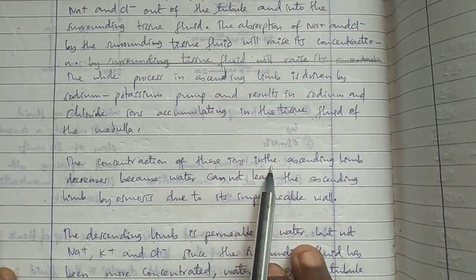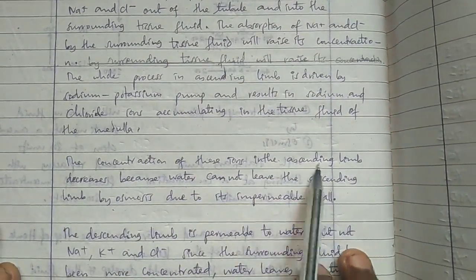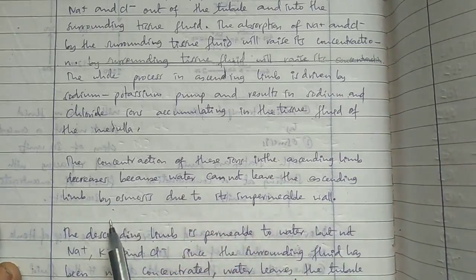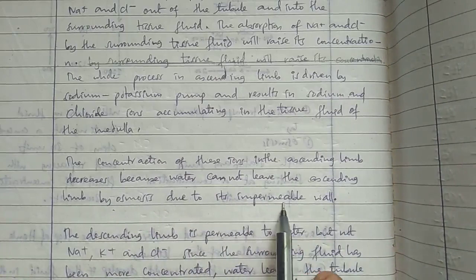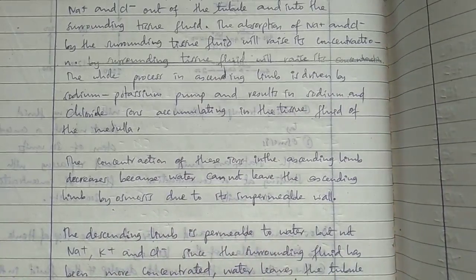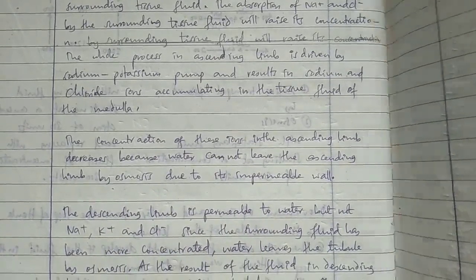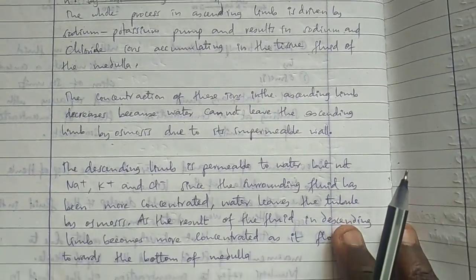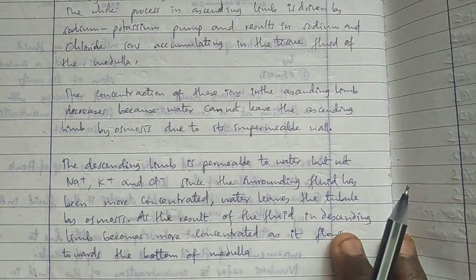The concentration of these ions in the ascending limb decreases because water cannot leave the ascending limb by osmosis due to its impermeable wall. Kwa nini? Kwa sababu ya wall iko impermeable.